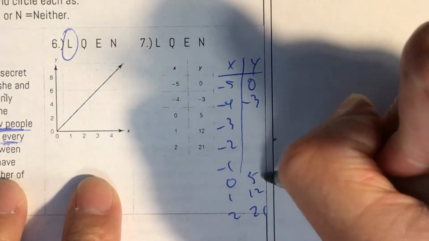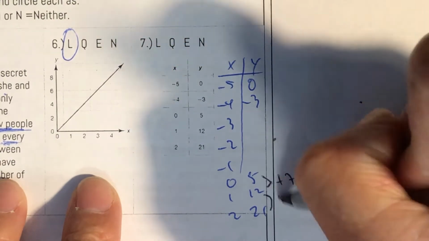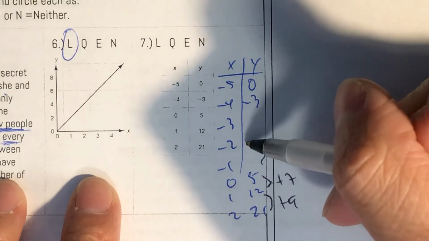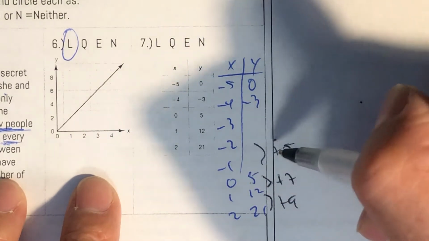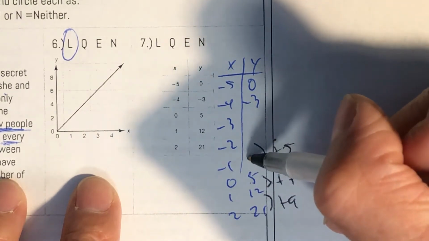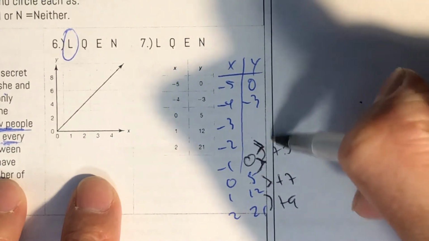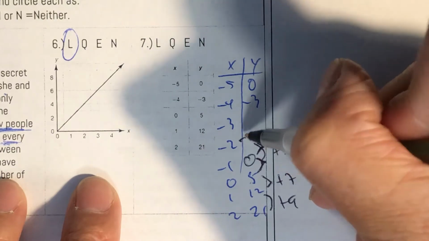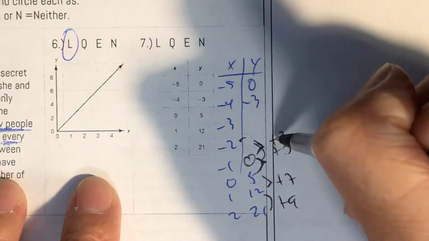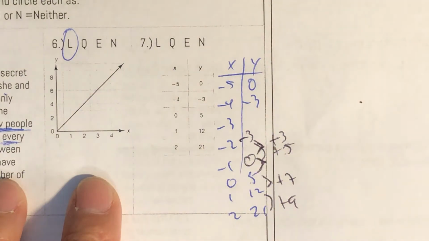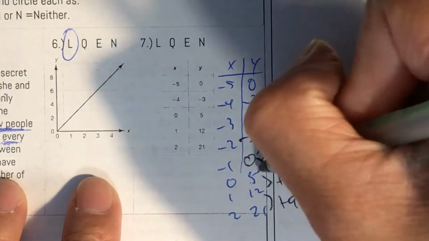So here what you can do is work backwards, +7, +9, that's going to have to be a +5. So something plus 5 equals 5, or 5 minus 5 gives you 0. That means this one's going to be a +3. 0 minus 3 gives you -3, or -3 plus 3 gives you 0.